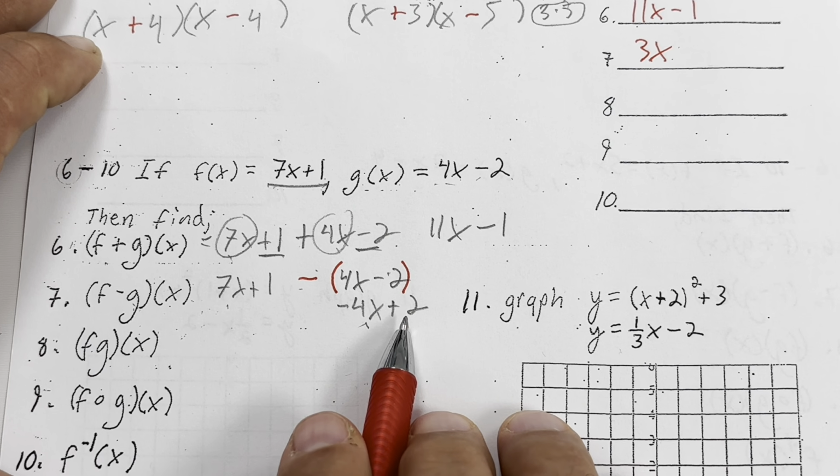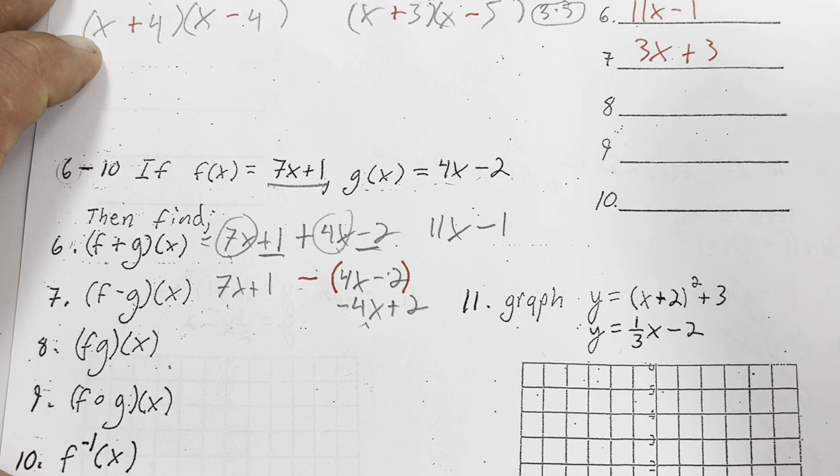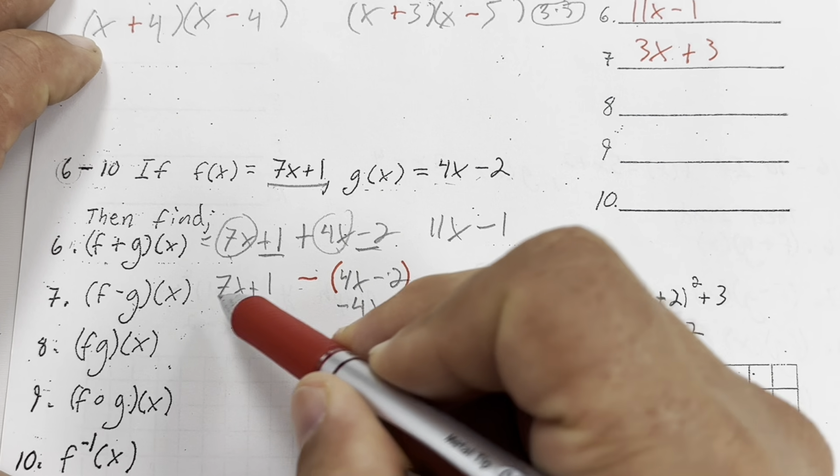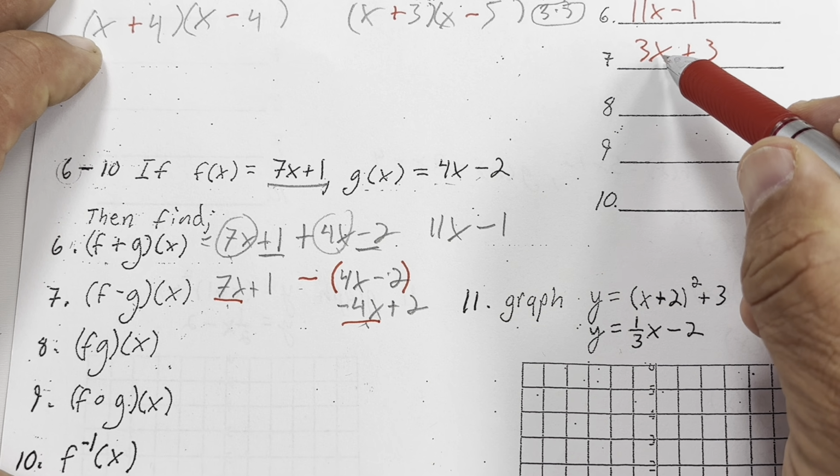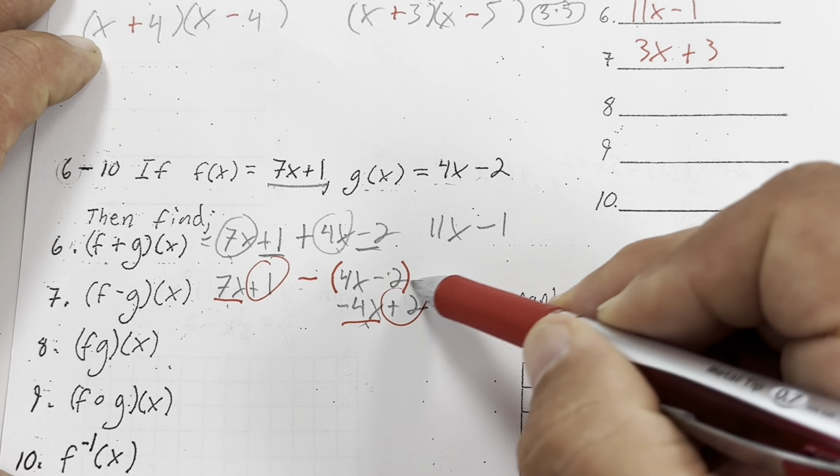1 plus 2 is going to give us 3. So 3x plus 3 when I combine like terms. 7x minus 4x is 3x. 1 plus 2 is 3.